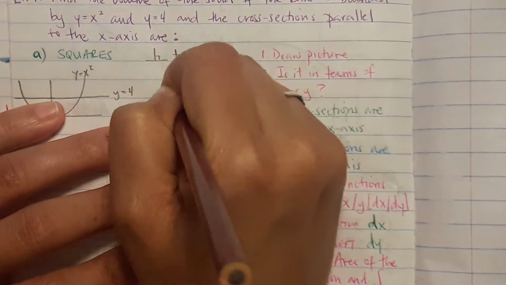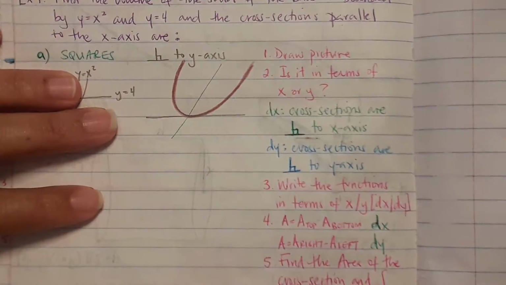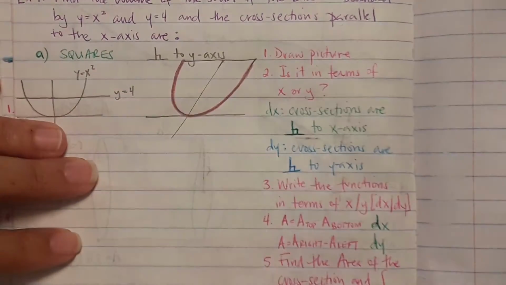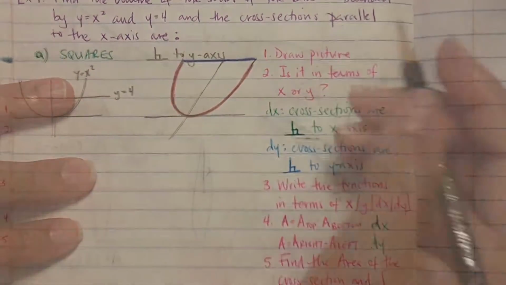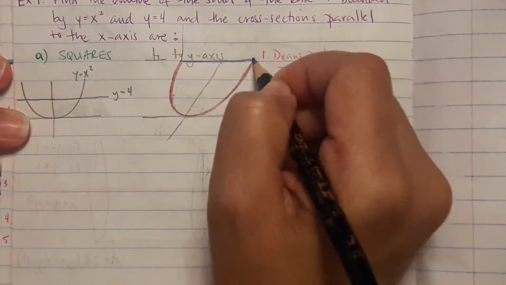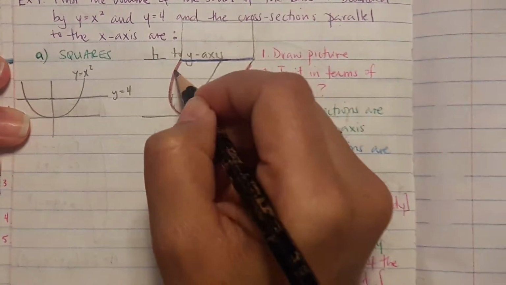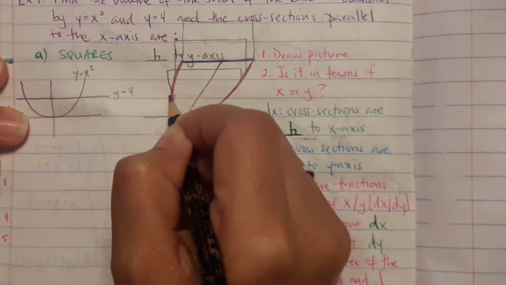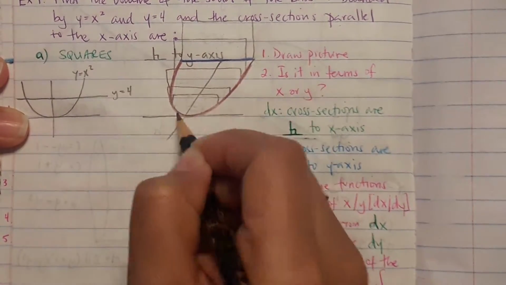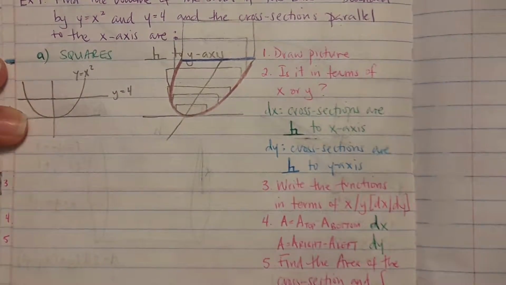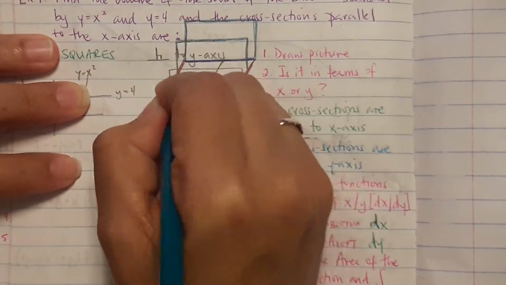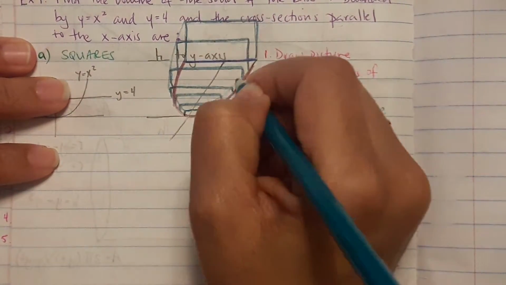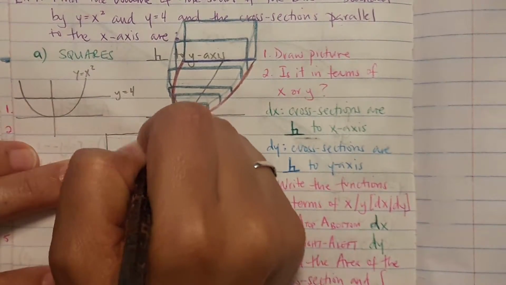I'm going to try and draw this in 3D so you can see what's happening. So I'm just going to slant it a little bit. So this is what my bounding is, my x squared and y equals 4. And what it's saying is that you need to draw squares that are parallel to the x-axis. So this is what it's going to look like. So the cross section bounded by this area, and these are squares. Those look like rectangles, but I'm trying to do squares. So they're saying find the volume of these infinitely many squares, which are bounded by this area.